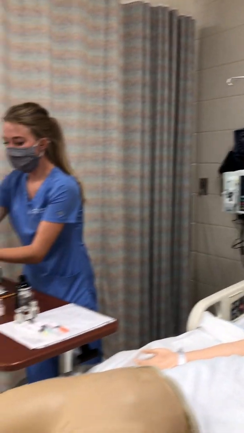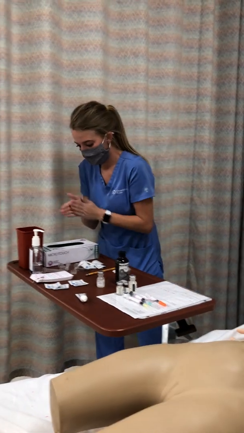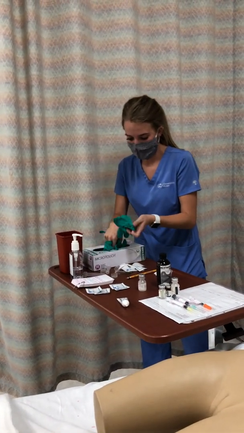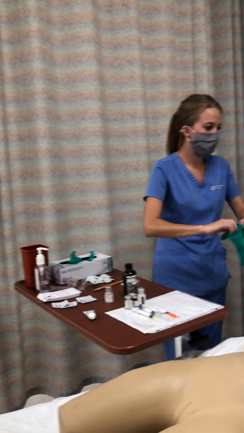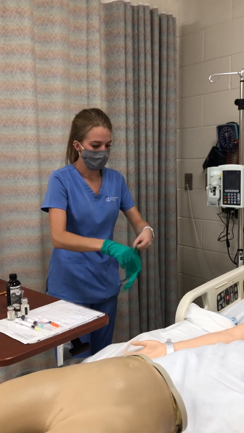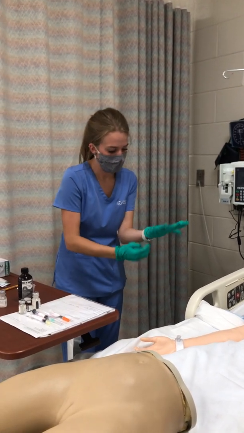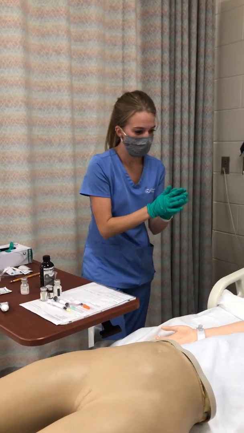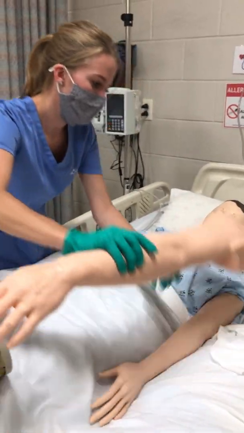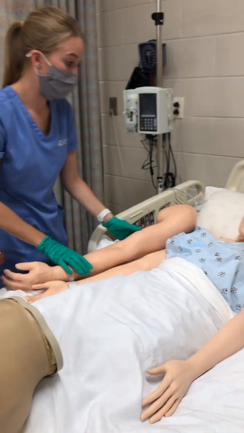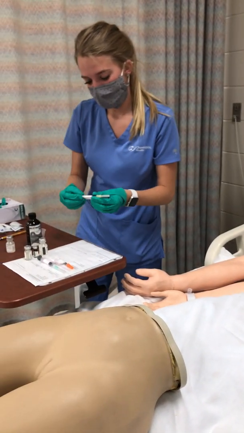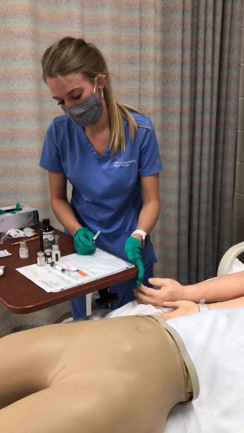So we're gonna do that in your forearm. Do you prefer your right or left? Okay. We'll do it in your right arm. So I'm giving 0.1 intradermal.